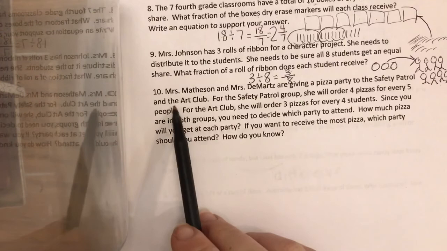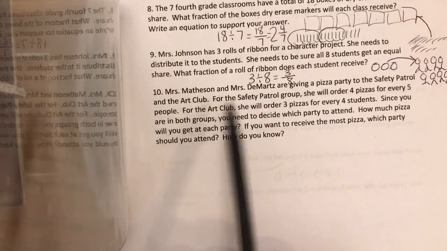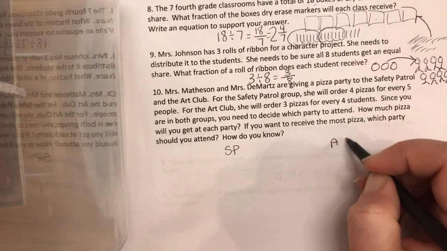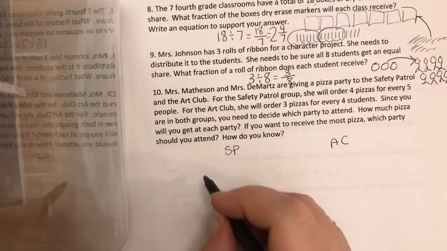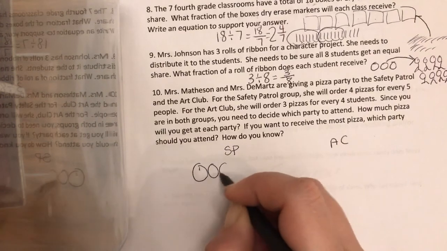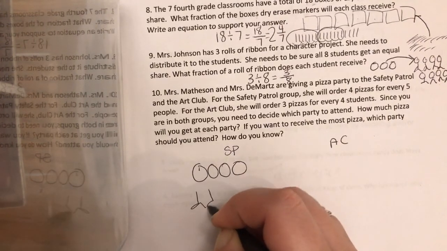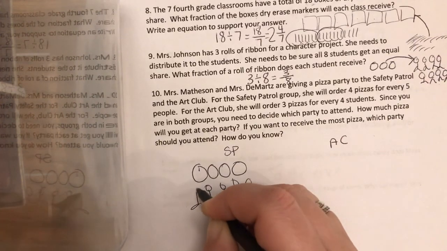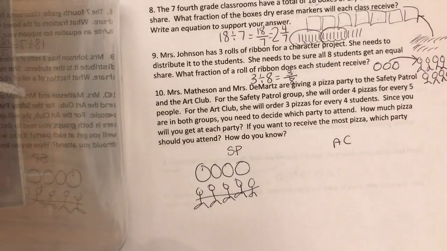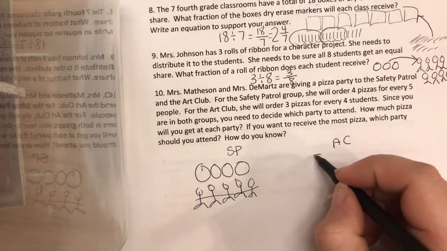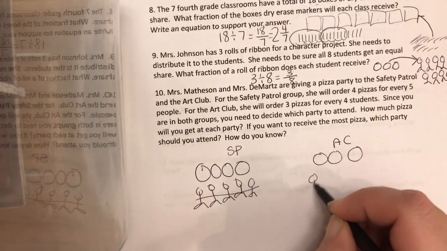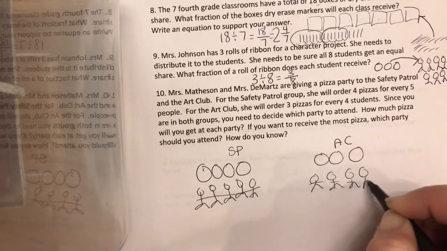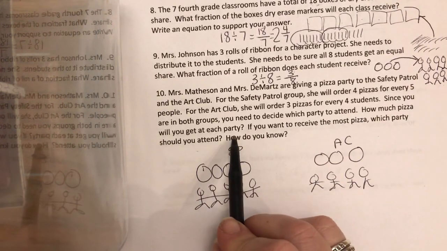All right, Miss Matheson and Miss DeMartz are giving a pizza party to Safety Patrol and the Art Club. So I got safety patrol and I have art club. She'll order for safety patrol. I have 4 pizzas and I have 1, 2, 3, 4, 5 students. Okay, the art club, I have 3 pizzas for every 1, 2, 3, 4 students. How much pizza will you get?